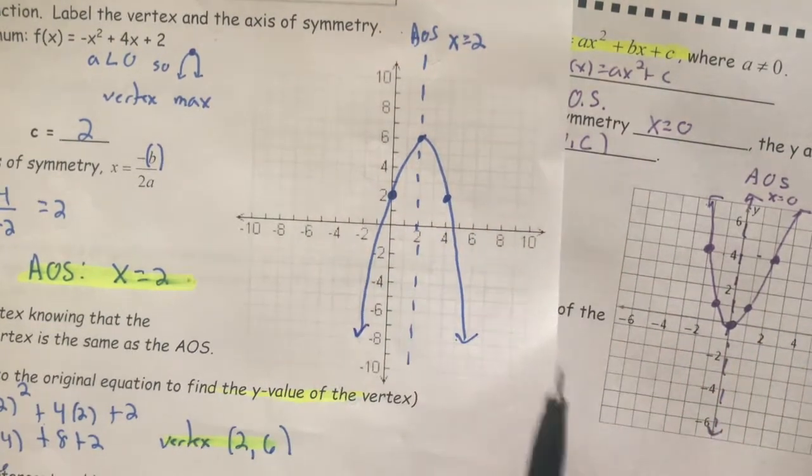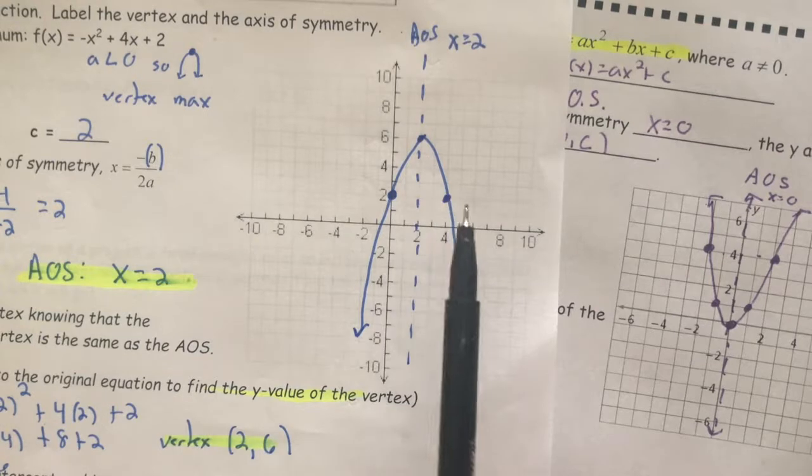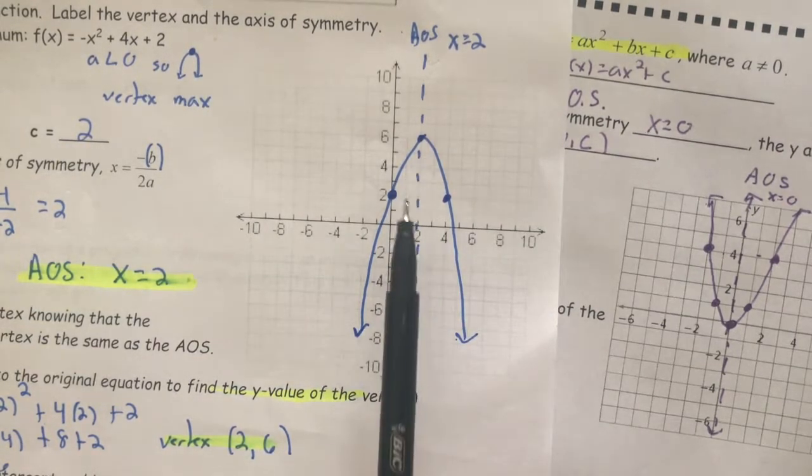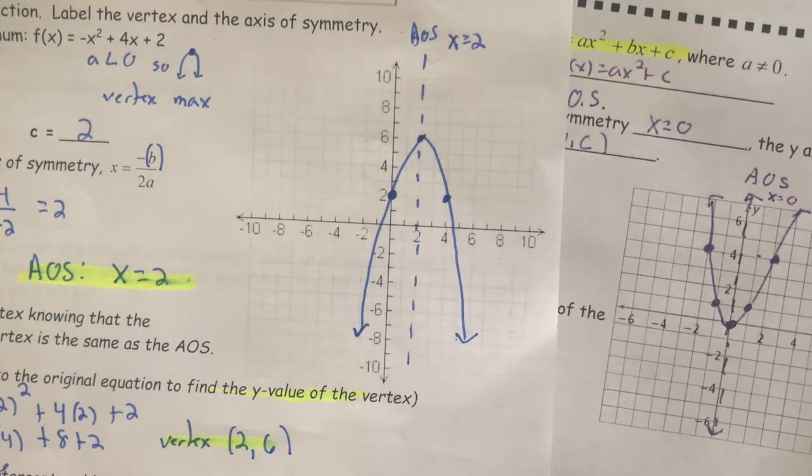Now, if you wanted to find more points, you could have set up a table and continue to plug in a couple points and reflect them over. But for now, we're going to use our vertex, our y-intercept, reflect it over, and sketch our curve.